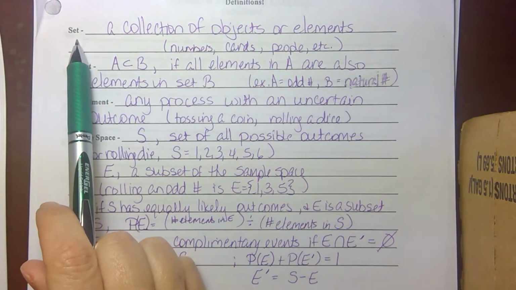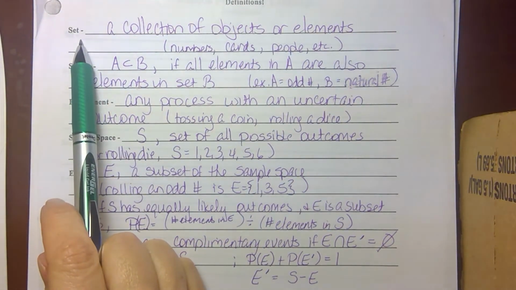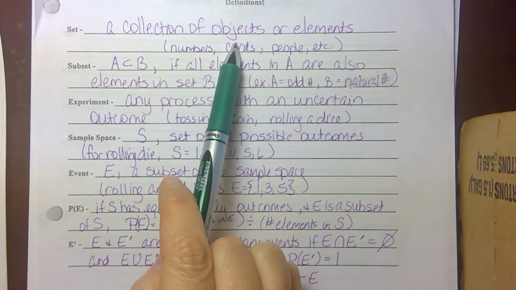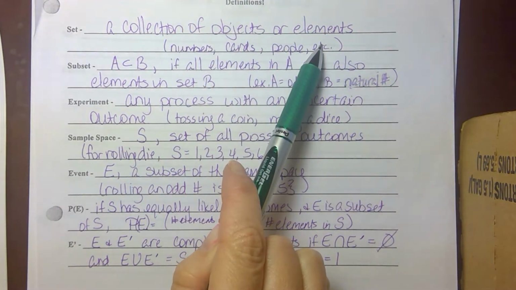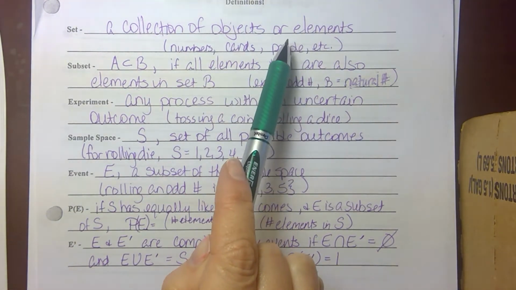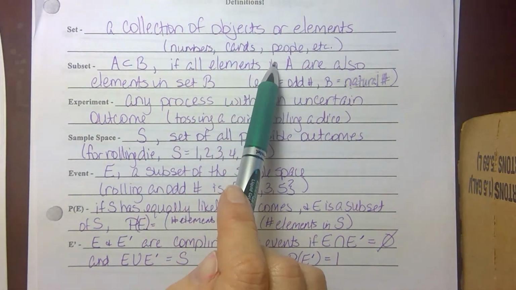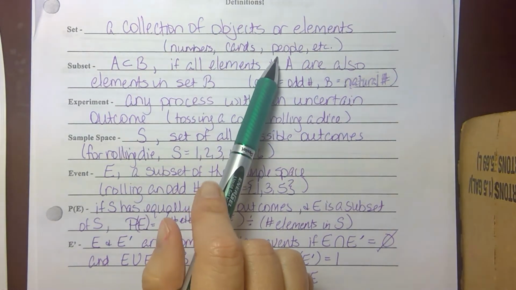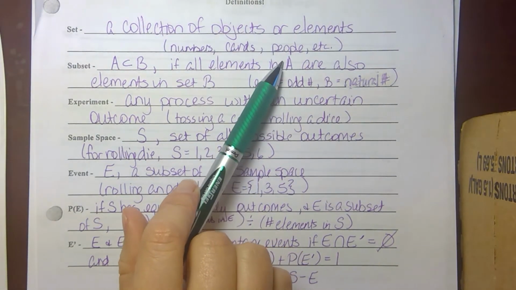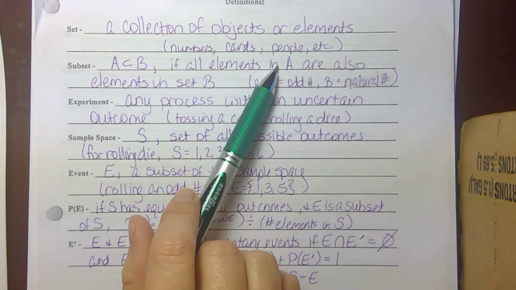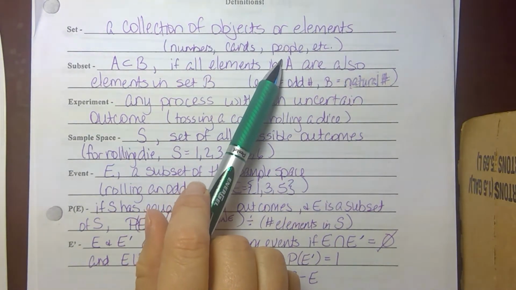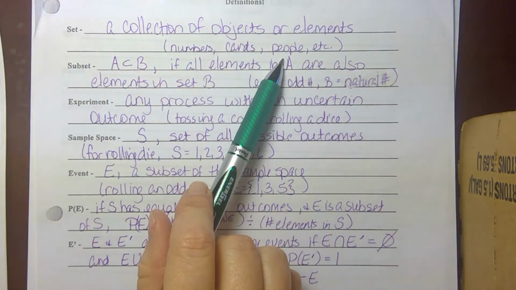Probability definitions. First, we're going to define a set. Some of these definitions you will already have from 1350, where you did a lot of set theory stuff. A set is just a collection of objects or elements. It's whatever we're talking about. If we are rolling dice, it's the numbers on the dice. If we're playing cards, it's the deck of cards. If you are surveying people, it's the people in your population. If you're getting socks out of a drawer, your set is the colors of the socks in your drawer. Just whatever your objects are that you're working with is your set.